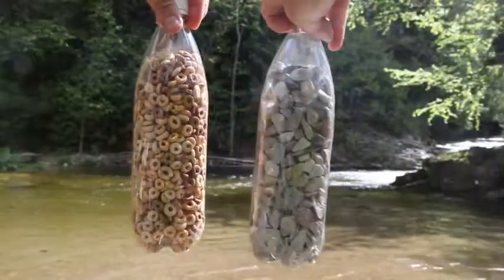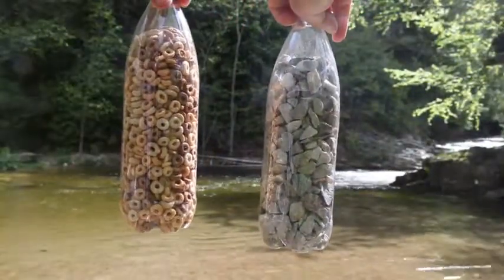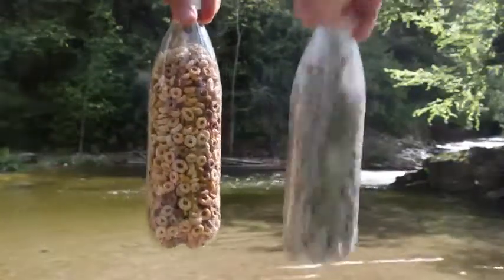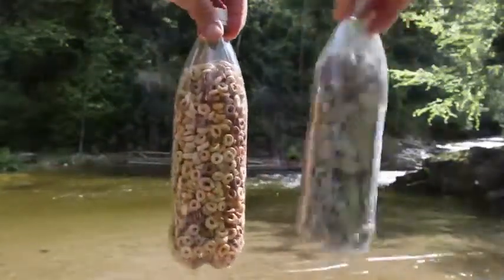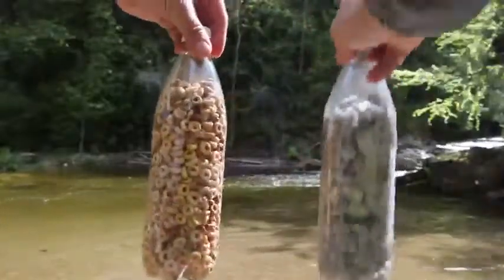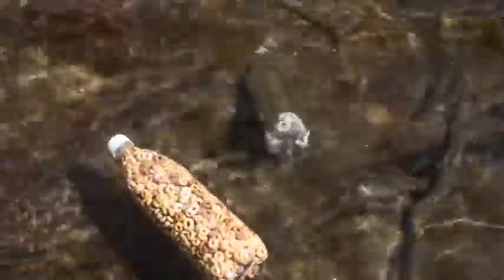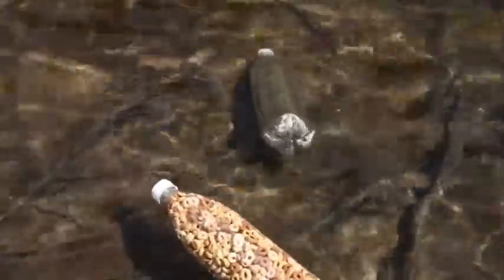Keep in mind that both bottles contain the same volume of materials, but the bottle on the right has a much greater density. You can see the denser bottle sinks in water, and the less dense bottle floats in water.